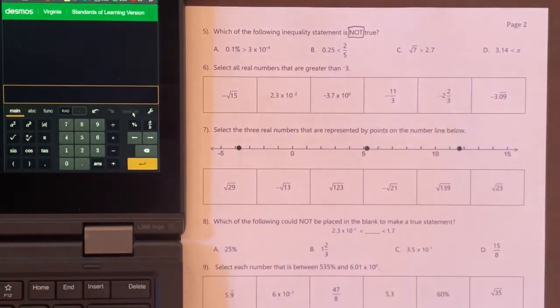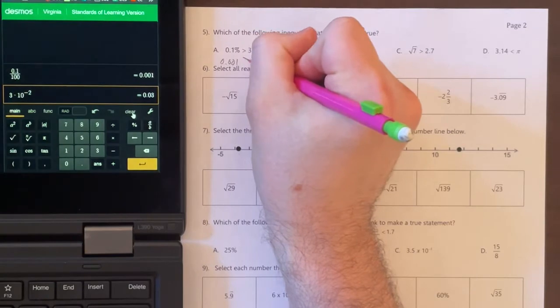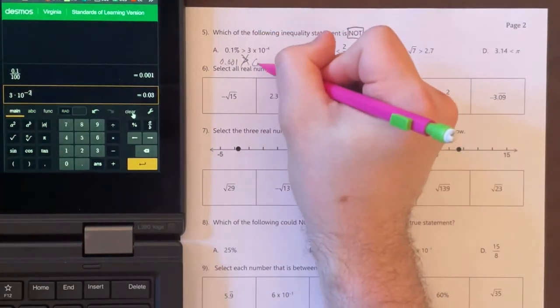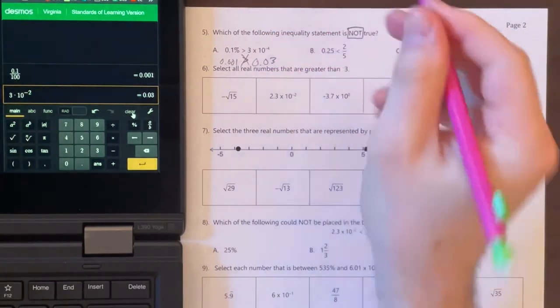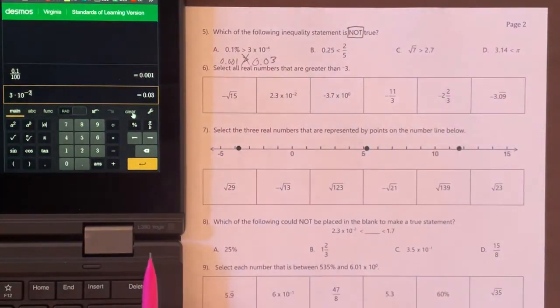So we're saying that 0.1%, so divided by 100, is greater than 3 times 10 to the negative 2 power. Is this a true statement? It is not. So we have 0.001 is not greater than 0.03. But let me backtrack here. This is a 4, not a 2. So let's actually double check.